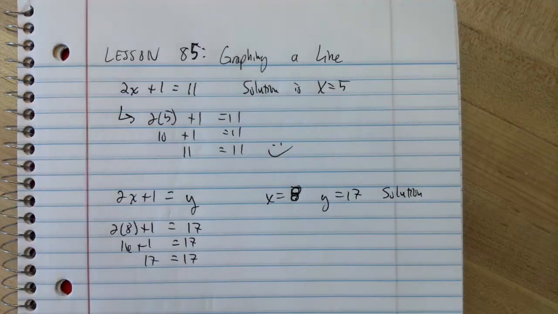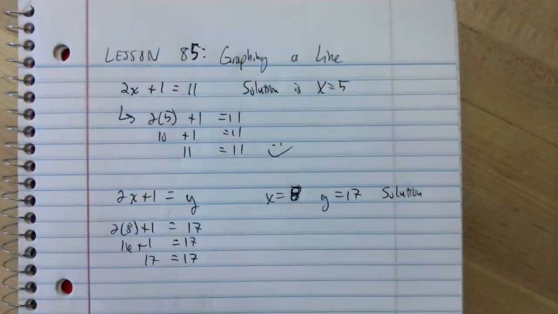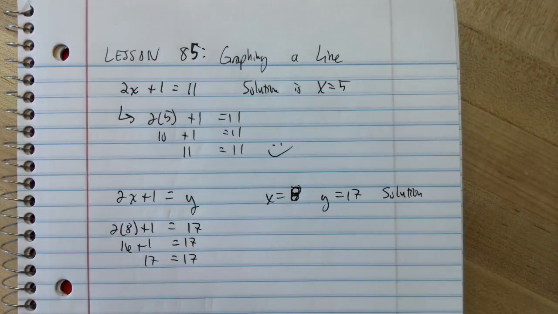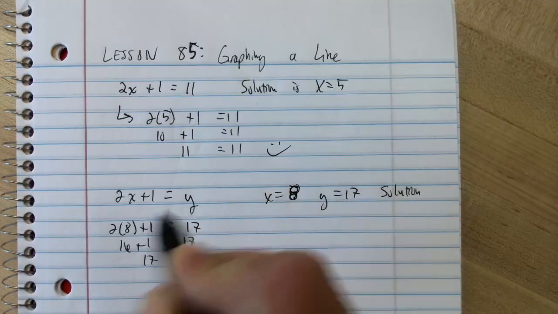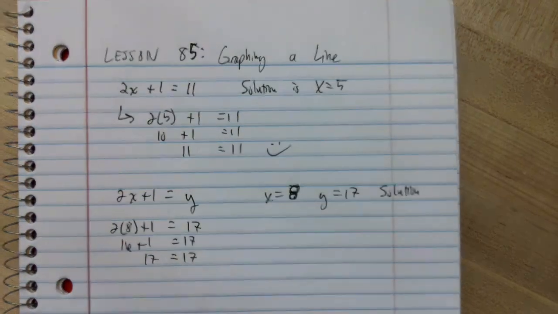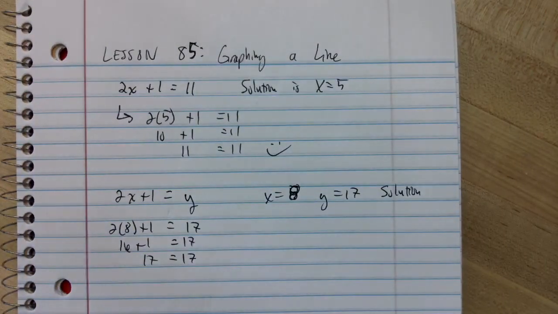2x plus 1 equals y. It doesn't have just one answer. Or 2, or 3, or 700,000. It has an infinite number of answers. You see, when you change to a format like this, this is a relationship between 2 quantities, each of which can change. One change will affect how the other changes.